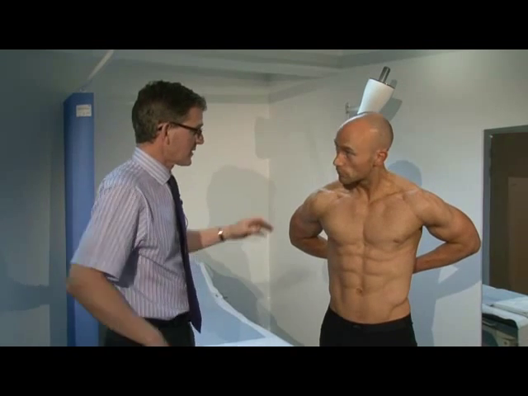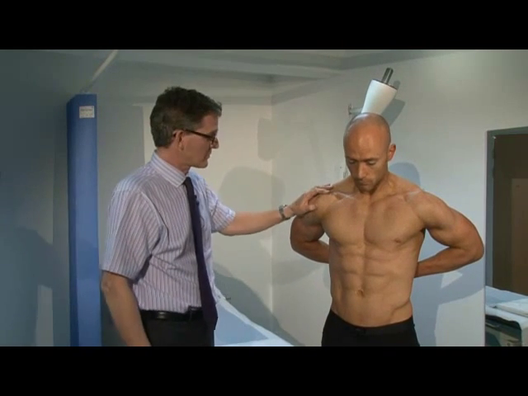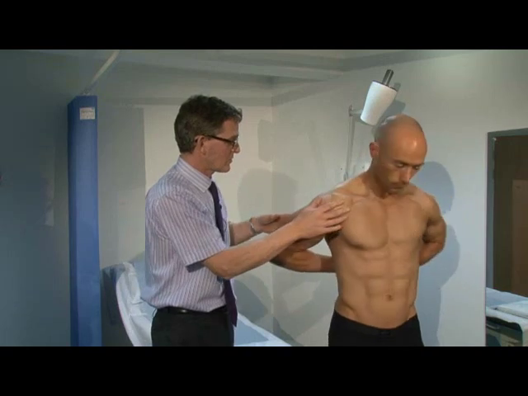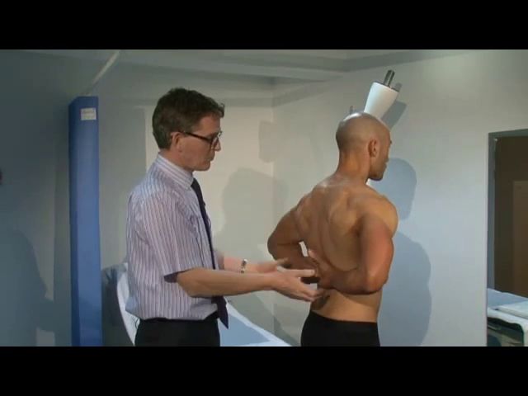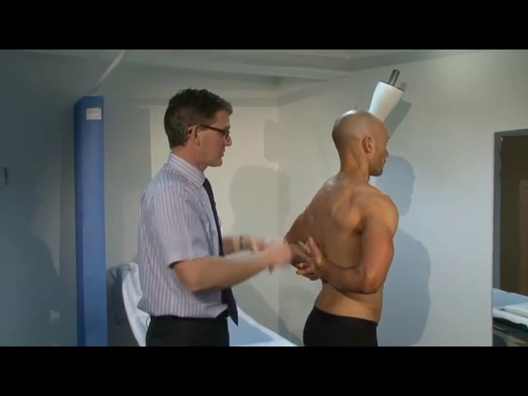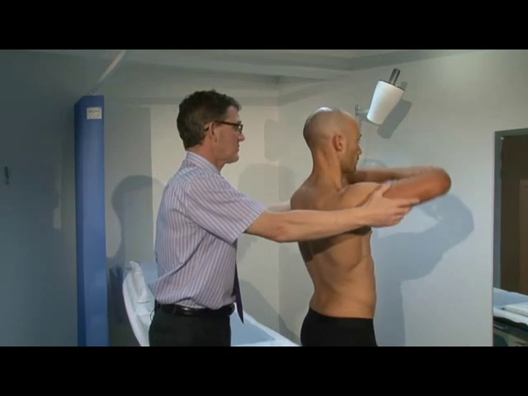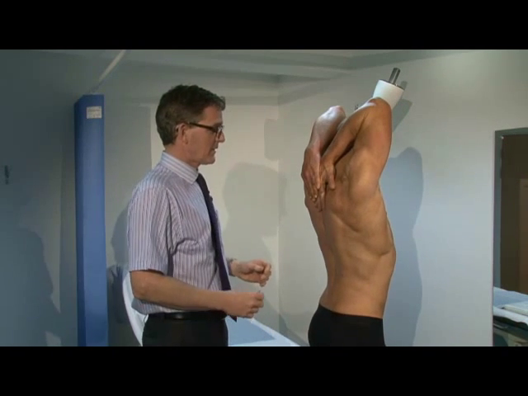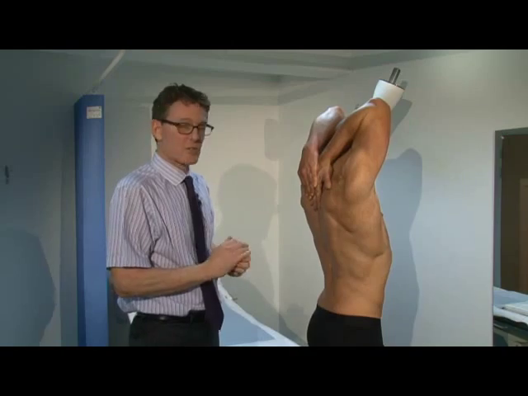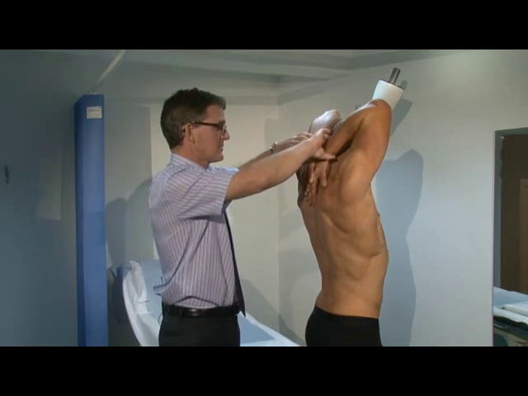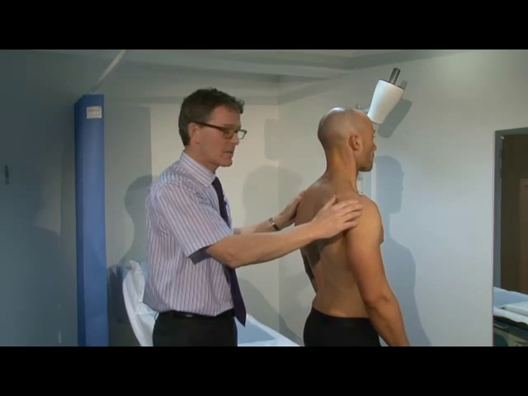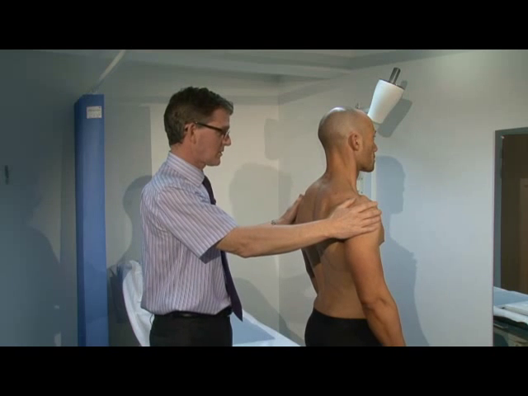So by doing that, we've looked at active movement of the shoulder, and if you just turn around for us, Tom, if he can put his arms all the way up there, and then go back to your original position from the top, then that's a very quick way of illustrating that the shoulder has a full range of movement. And it's important to exclude the shoulder as the source of pain in this group of patients.